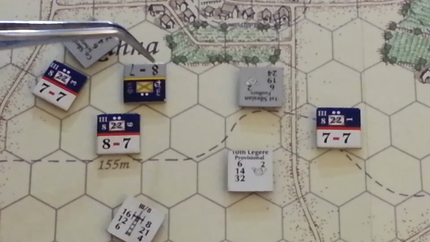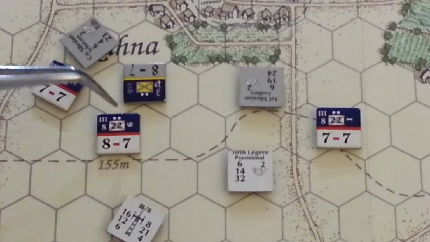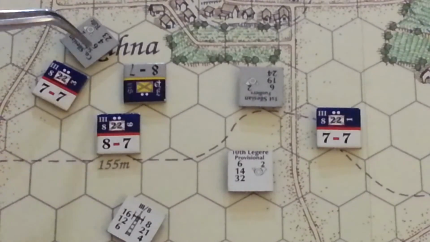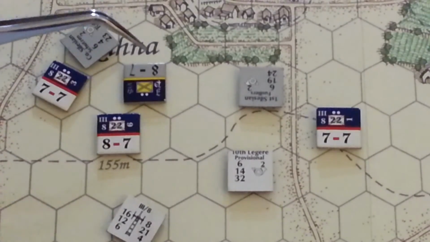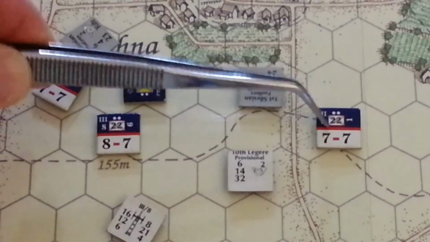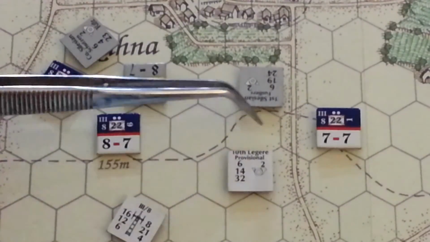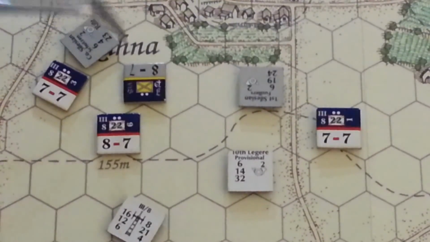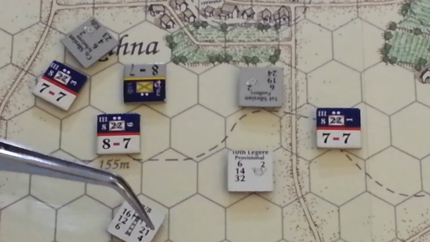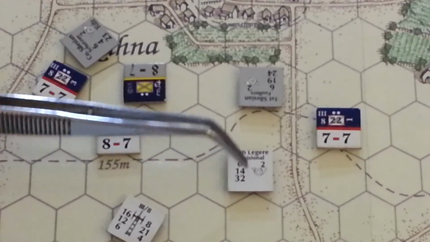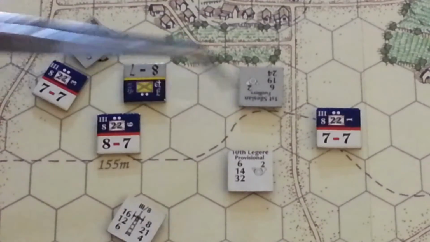Now, defensive fire can only be conducted against adjacent targets. So if the French were to have moved here, and then the Prussians were to have engaged in the defensive fire, this skirmisher can only fire at that battalion, not at this one because it's 2 hexes. Similarly, if the Prussians had moved and it was the French defensive fire, this artillery could not fire because it's not adjacent, nor could this skirmisher, since he has no adjacent targets.